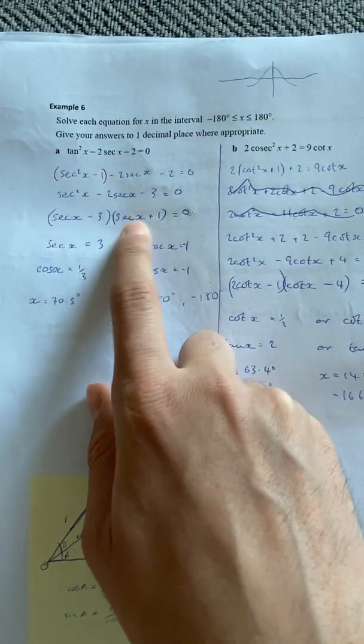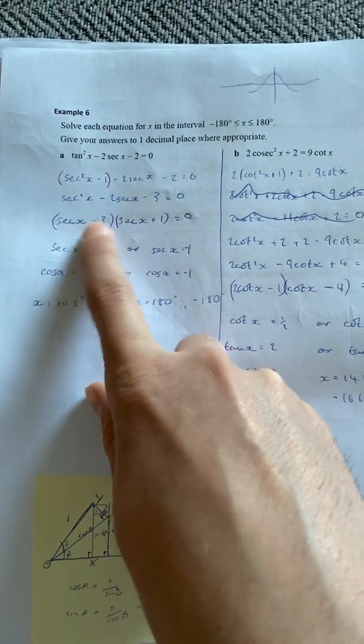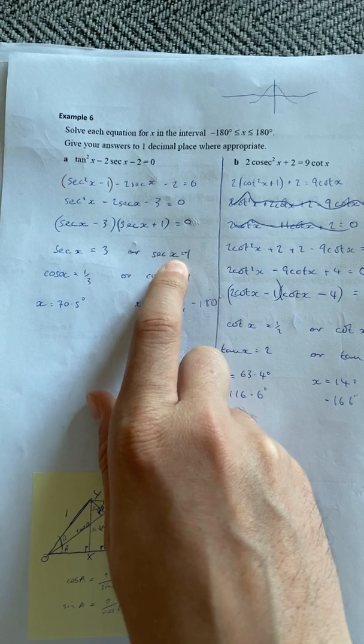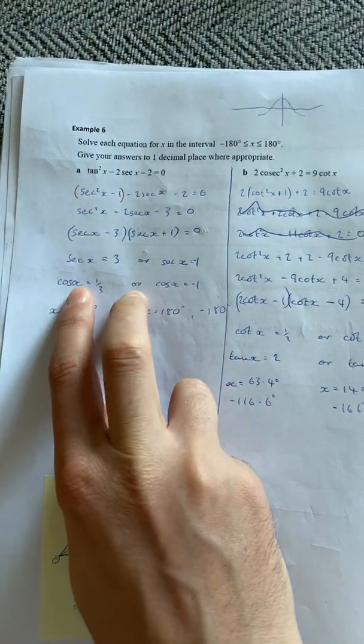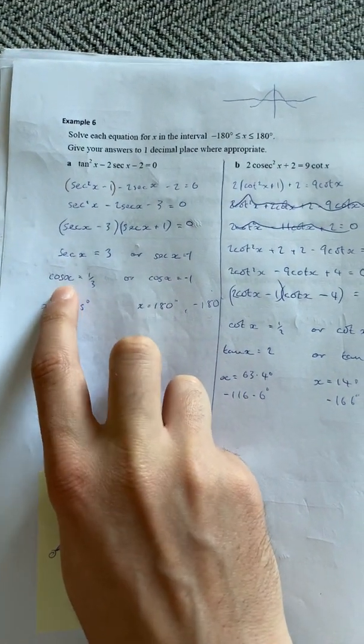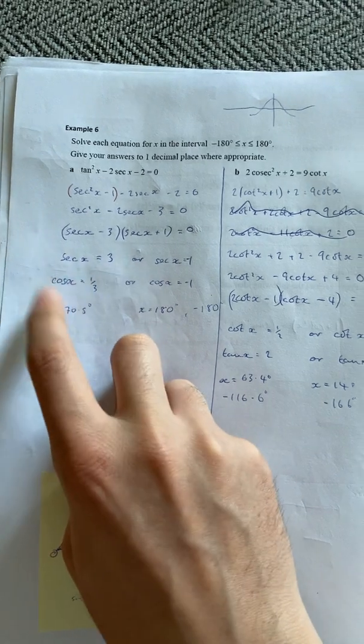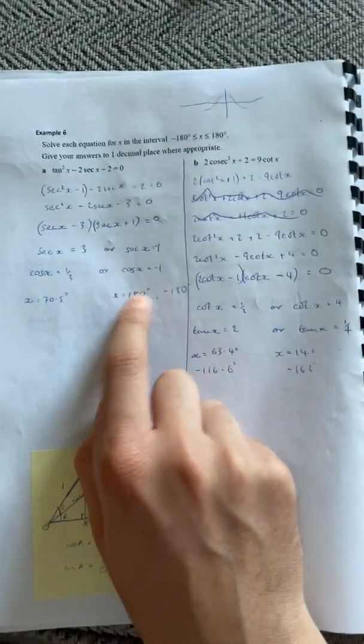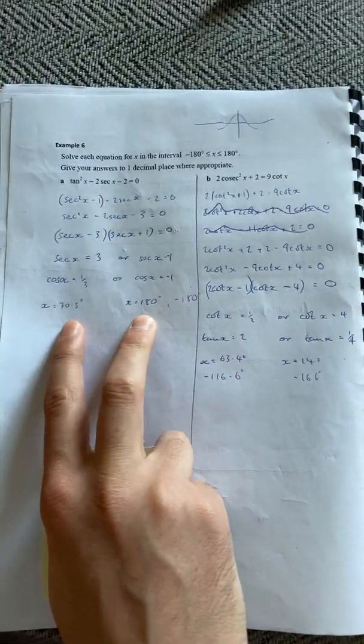and then expanding it, and we've got a disguised quadratic now. Our solutions though will be for sec x, and so we need to remember that sec is 1 over cos, and so sec x equals 3 would go to cos x equals a third, sec x equals minus 1 would go to cos x equals minus 1, and we solve for our domain.